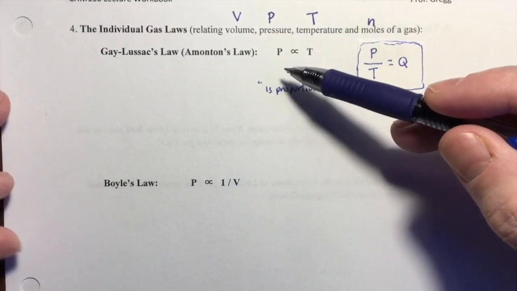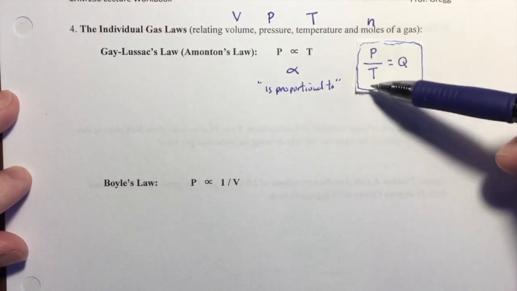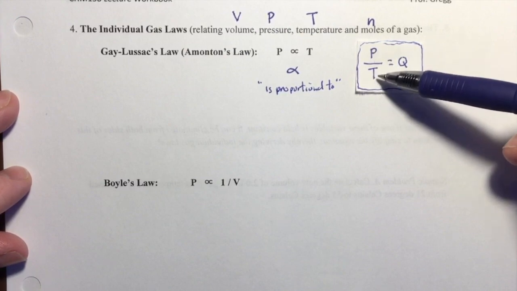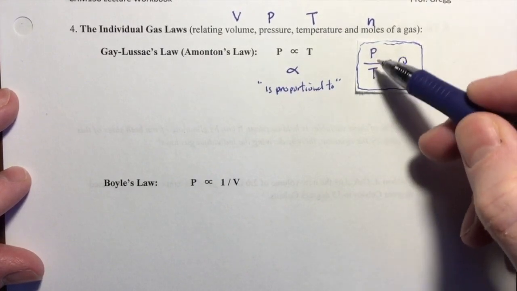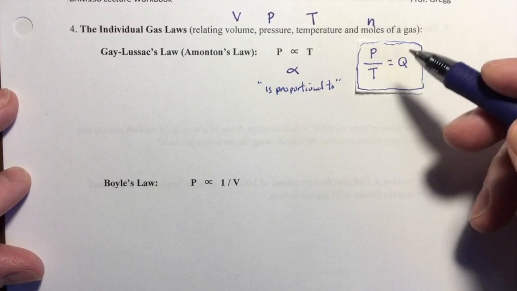So for now, I just want to mention these relationships, make sure you understand how these properties are related. And in this case, the pressure and the temperature are directly proportional. There is another way that we may encounter this proportionality between pressure and temperature.